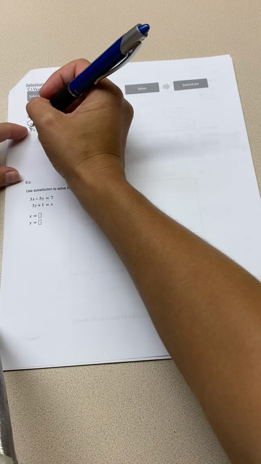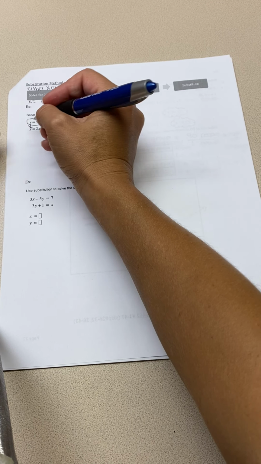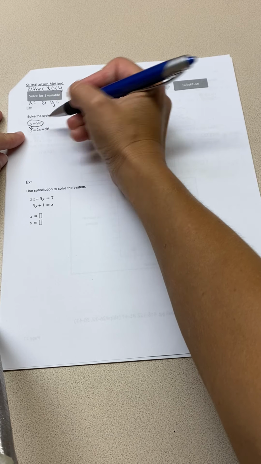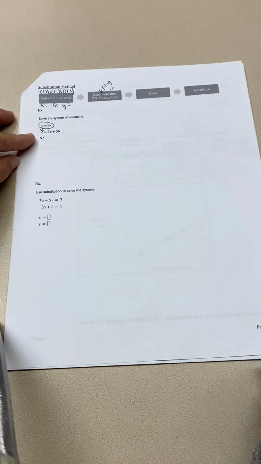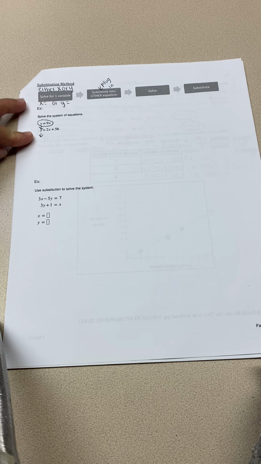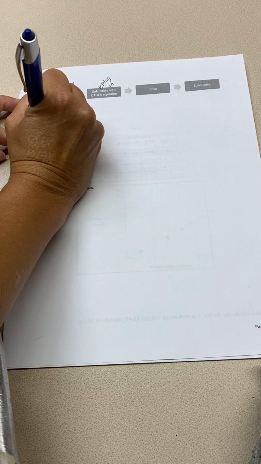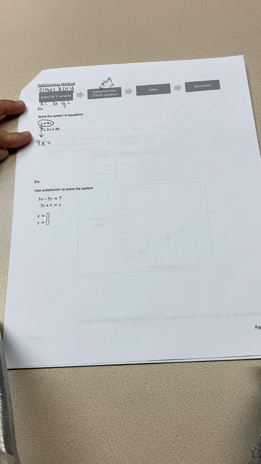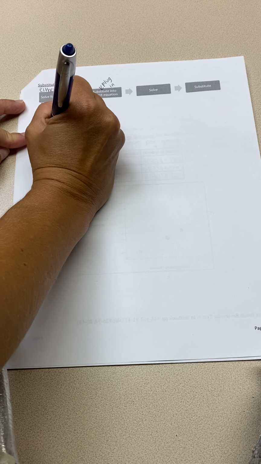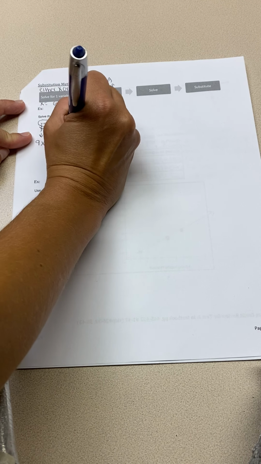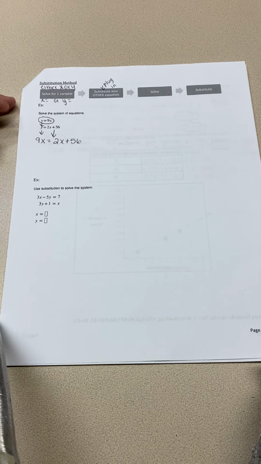So in this y equals 2x plus 56 equation, because I only want to get x's here, instead of y, I can write 9x. Because y equals 9x, y is the same thing as 9x. And then just bringing all this stuff down. So 9x equals 2x plus 56.